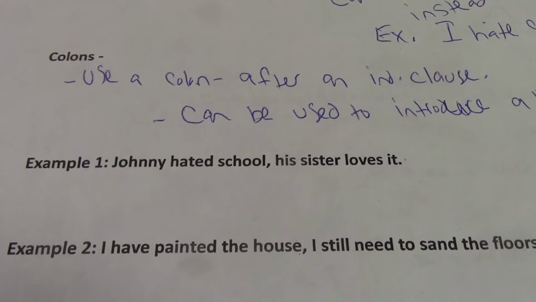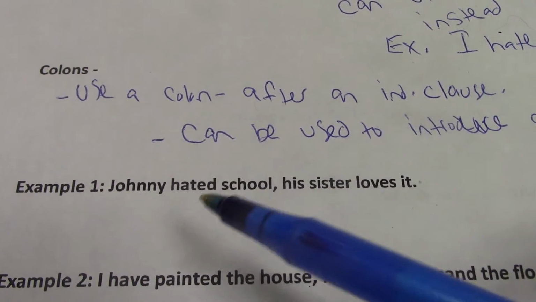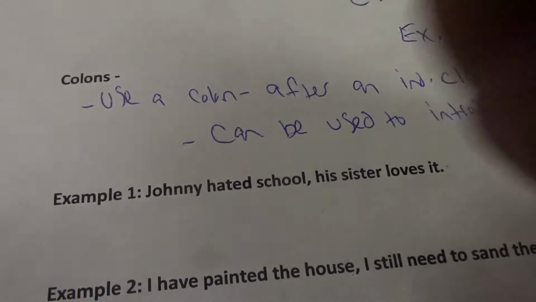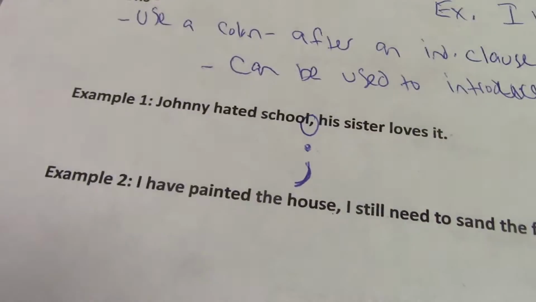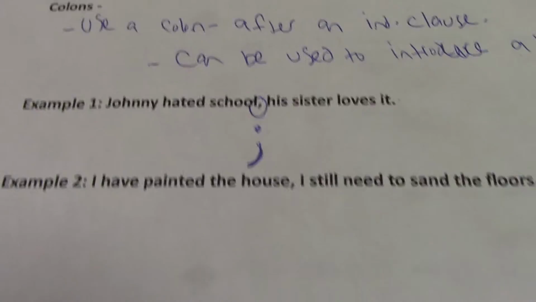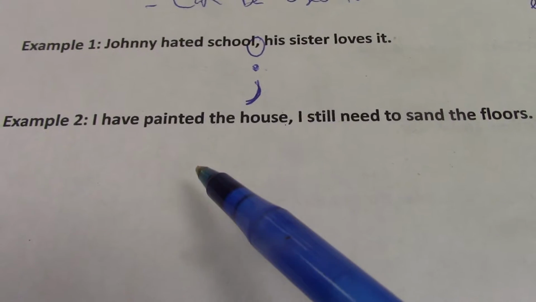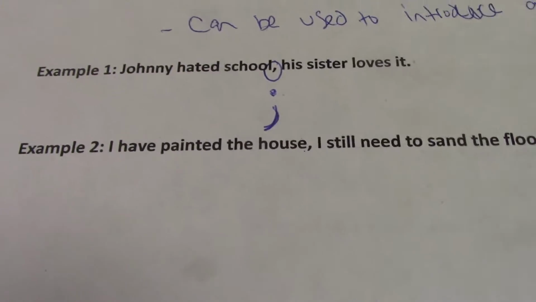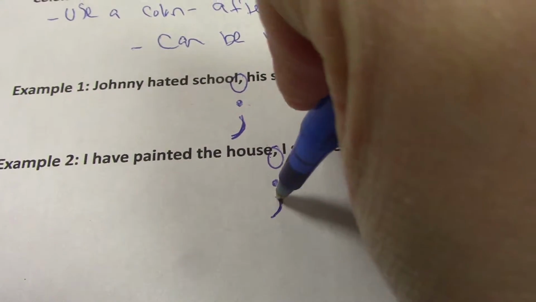So let's go through these examples. Johnny hated school, his sister loves it. This is punctuated incorrectly because whenever you have two independent clauses, you can't just use a comma. You either need a comma and conjunction or a semicolon. So if I were to correctly punctuate this, I would use a semicolon: Johnny hated school; his sister loves it. Same thing here. I have two independent clauses, so they need to be connected with either a comma and a conjunction or a semicolon. Since we're talking about semicolons, I'm just going to correct it by using a semicolon.